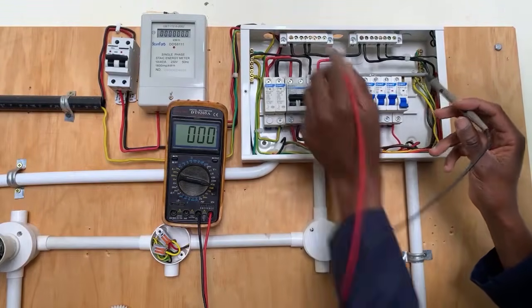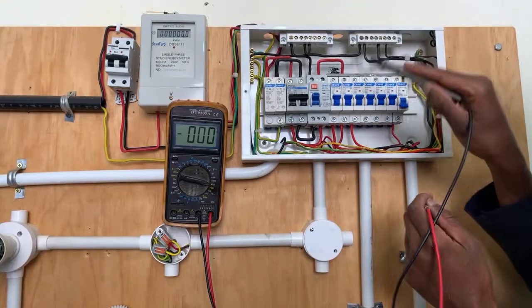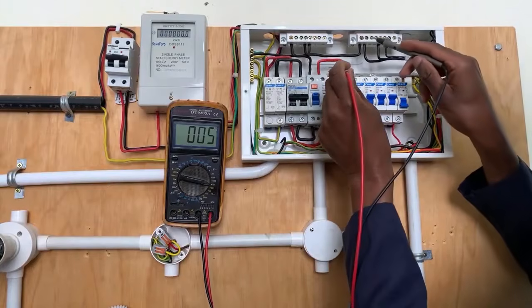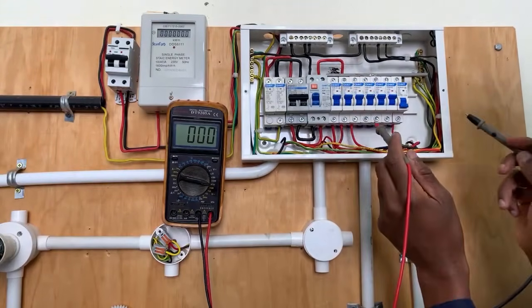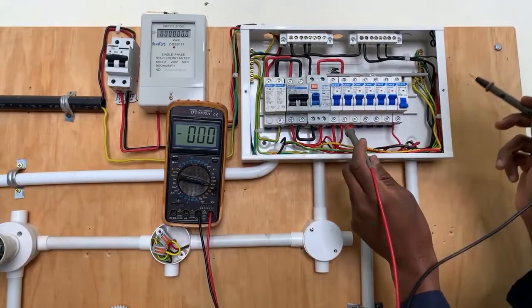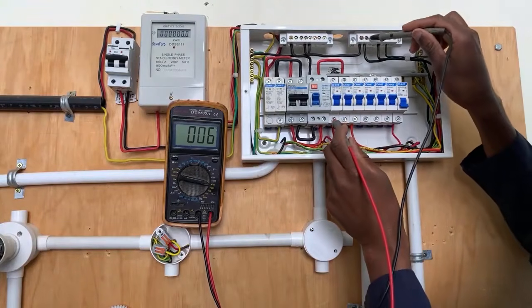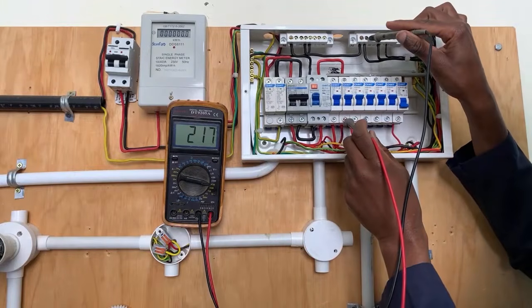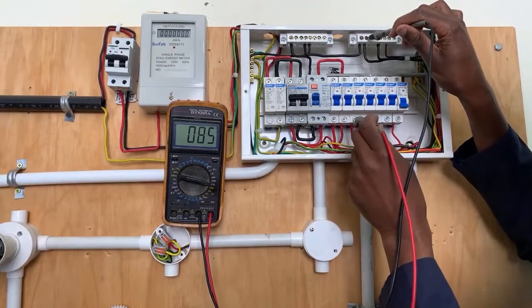So if we take between the neutral bus bar and the live or line bus bar, we expect a reading which is 216. At the output of all these circuits, we expect a reading. If you place right there at the output of every MCB, we expect that there is a reading, as you can see on my digital multimeter.